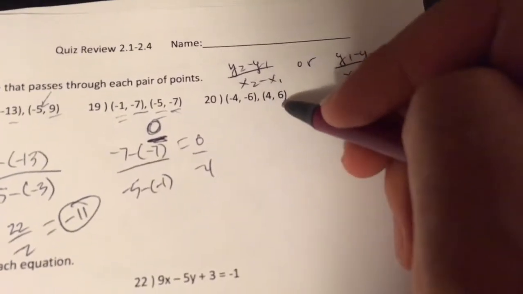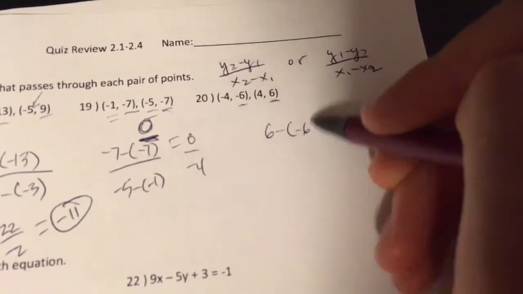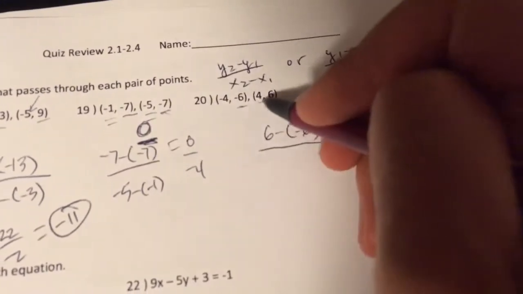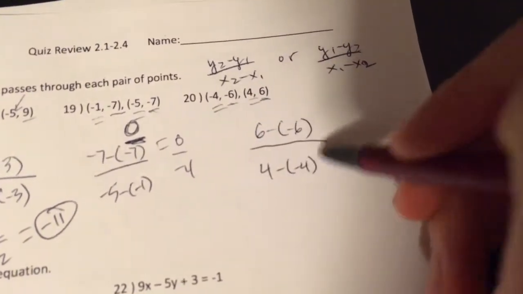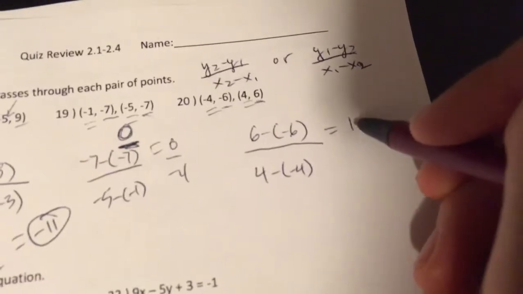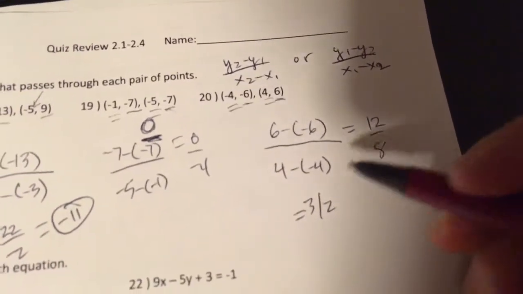Okay, this one looks like it wants to be 0, but let's be careful here. 6 minus a negative 6, all over 4 minus a negative 4, gives you 12 over 8, which is 3/2.